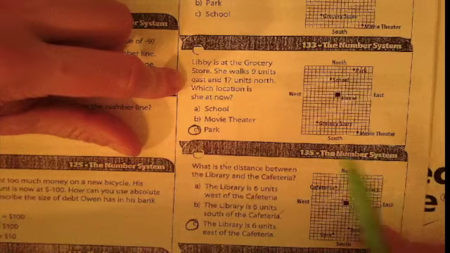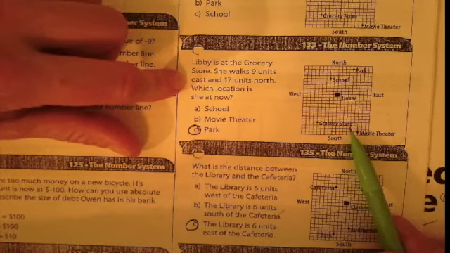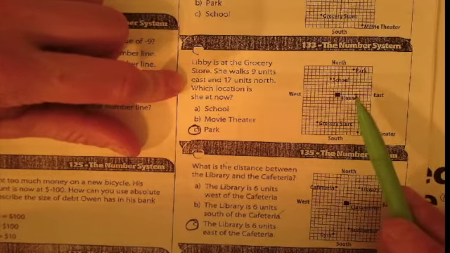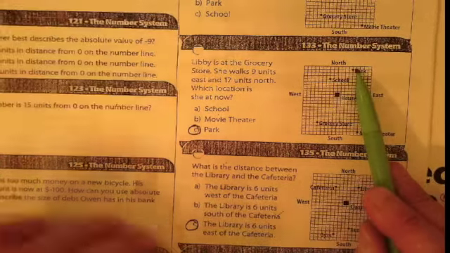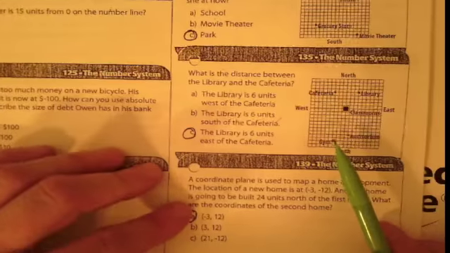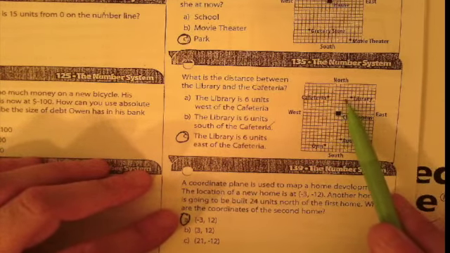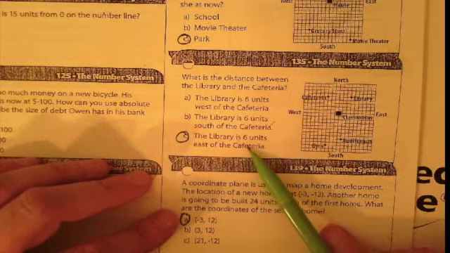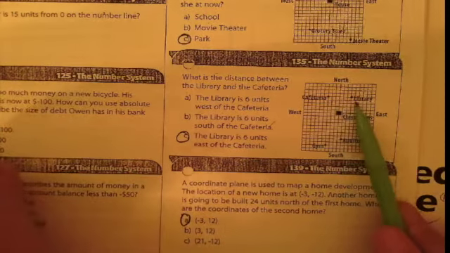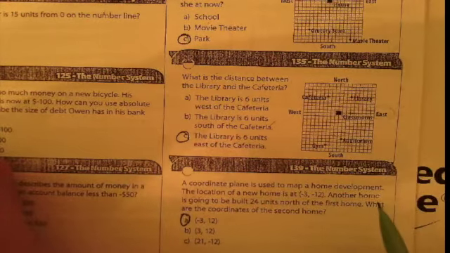Libby's at the grocery store. She walks 9 units east. So you've got to find the grocery store. She's going east, and then she's going to go 17 units north. She is now at the park. What is the distance between the library and the cafeteria? So library and cafeteria, you can count the squares in between, but they are 6 units. The library is 6 units east of the cafeteria, as shown.